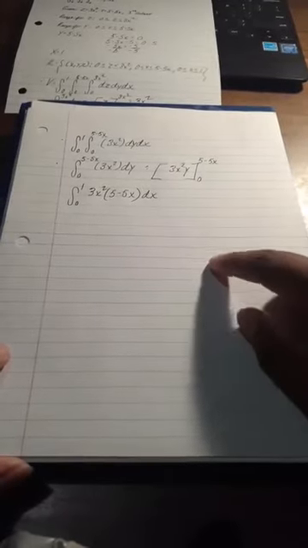The 3 is also a constant since we're integrating with respect to x. So I'm going to multiply the 3 and the 5, which gives me 15. So 15, which is just a constant, can be brought outside. This would be from 0 to 1, and we'll have x squared minus x to the third dx, given that we distribute the x squared.